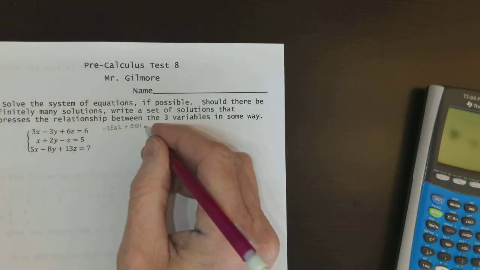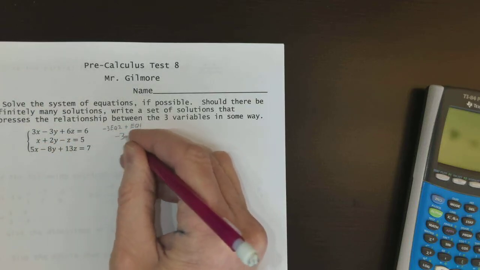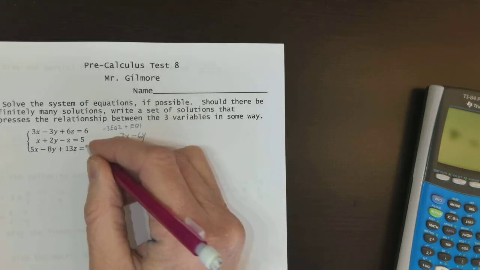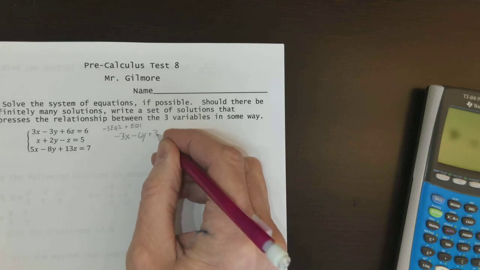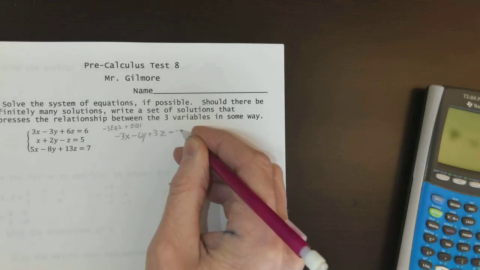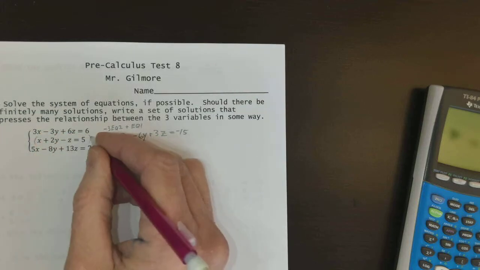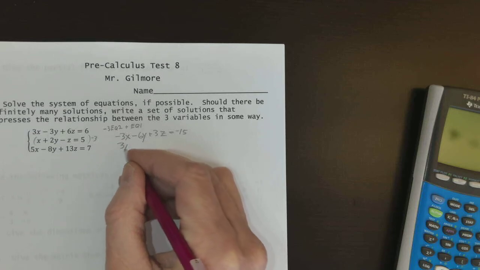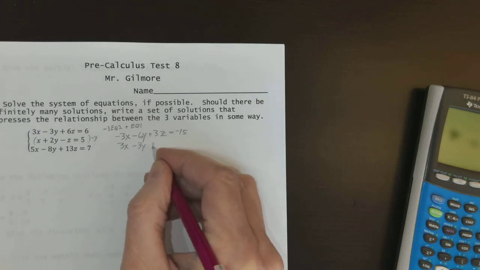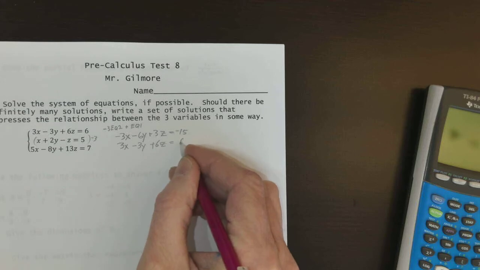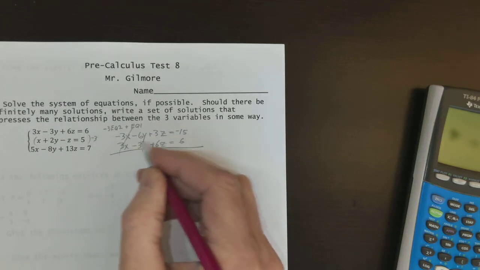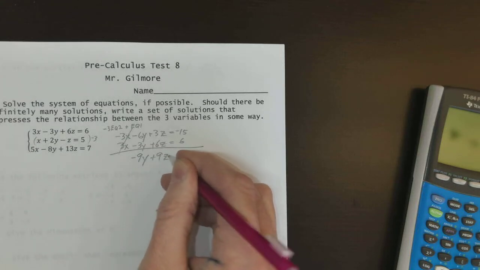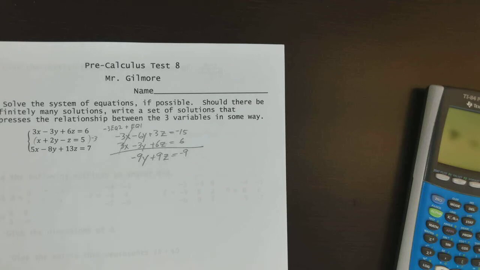If I multiply this equation by -3, I get -3x minus 6y plus 3z equals -15. And then equation 1 is 3x minus 3y plus 6z equals 6. The x's cancel. I got -9y plus 9z equals -9.